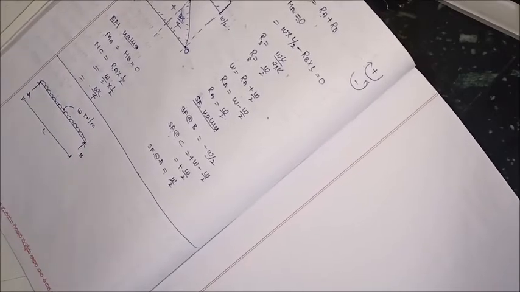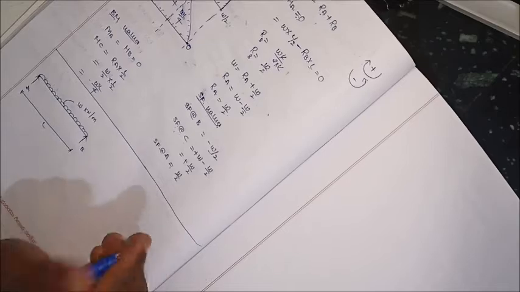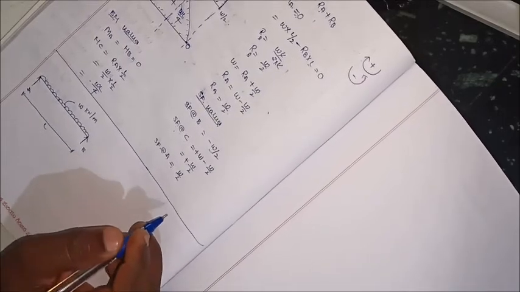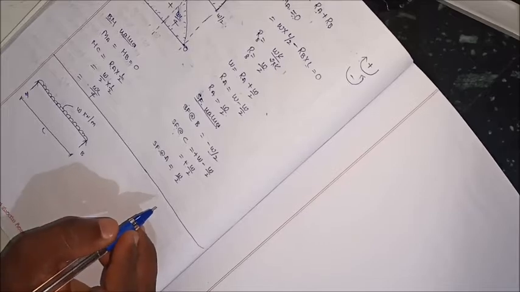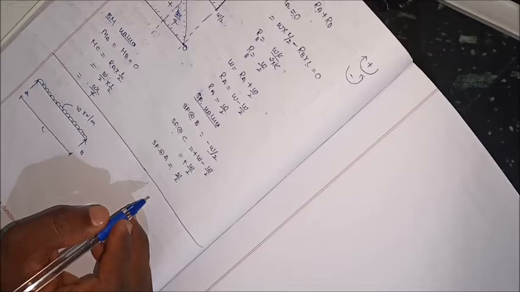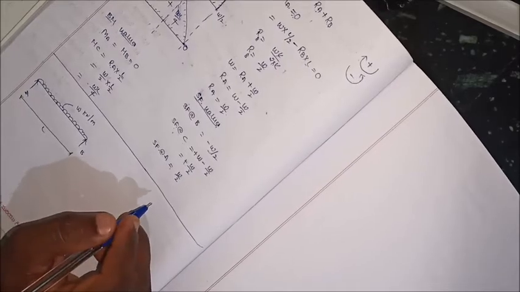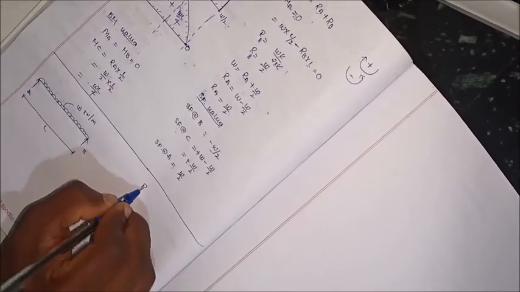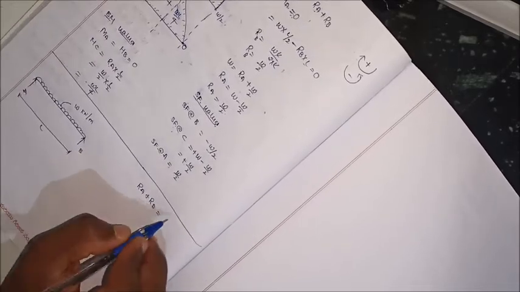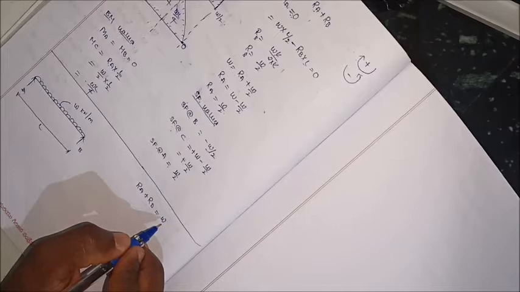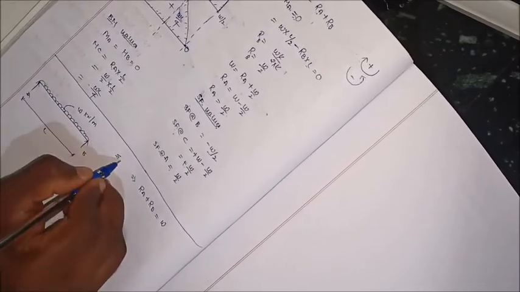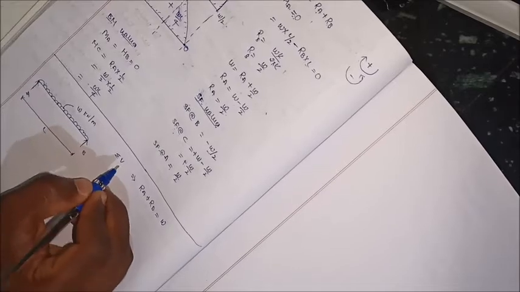So now initially what should you do? Initially you calculate the reactions at A and B. The reactions at A and B are calculated by the equation of equilibrium. The equation of equilibrium is nothing but upward forces are equal to downward forces. Upward forces are RA and RB, and downward forces are W. This is the equation of equilibrium, the algebraic sum of all vertical forces.